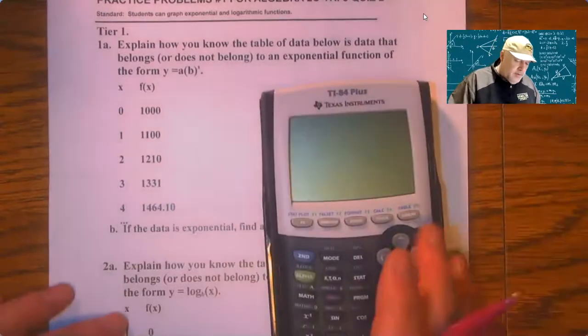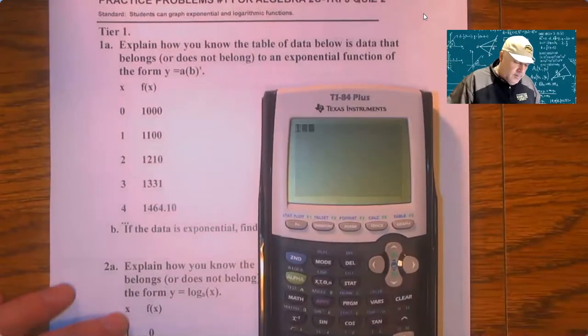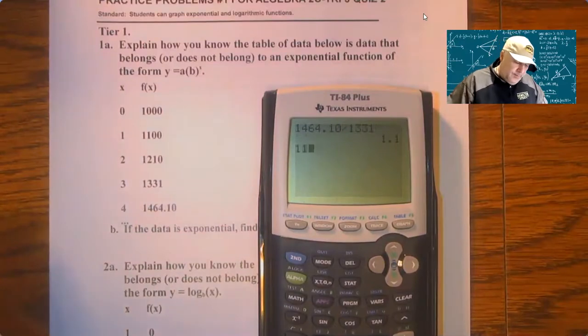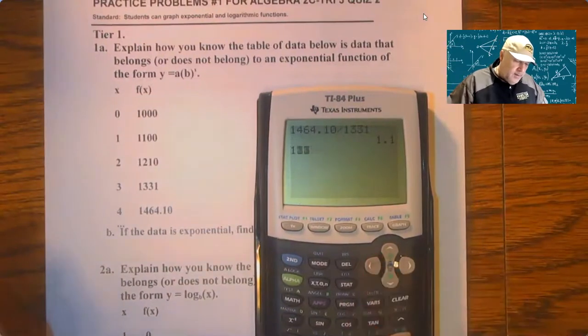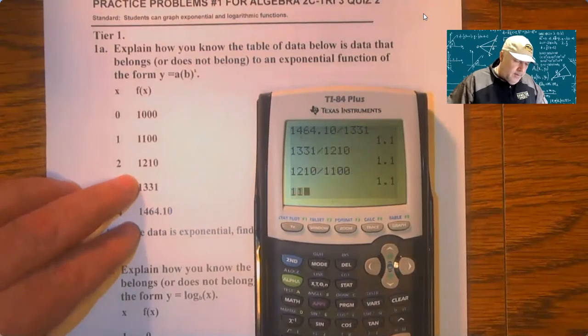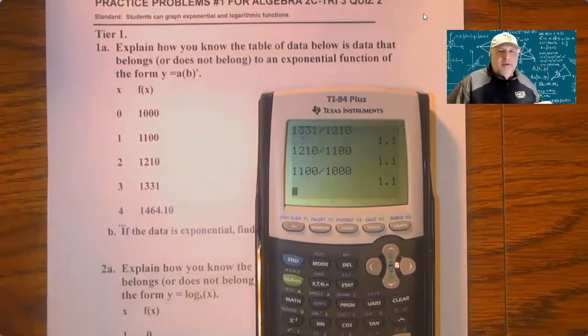And you get this by just simply dividing backwards with successive dependent variable values, or y values. And as you do this, I'm going to do this one time, and then the rest of the videos I'm just going to state that I did it. So 1.1, then 1210 divided by 1100, 1.1, then 1100 divided by 1000, 1.1.